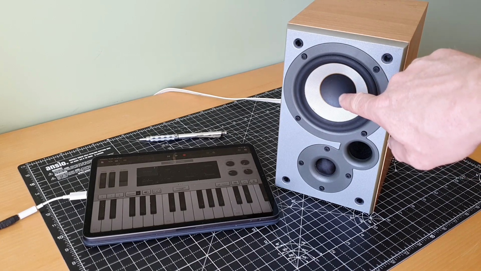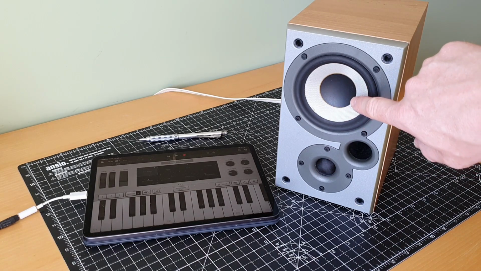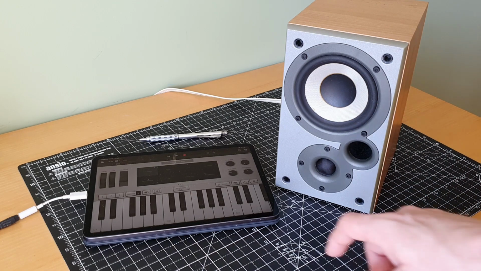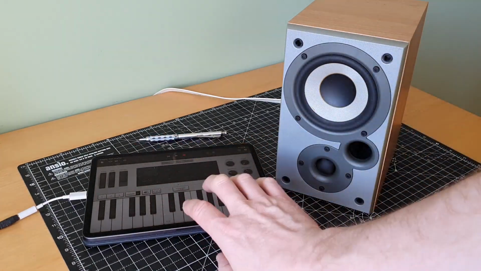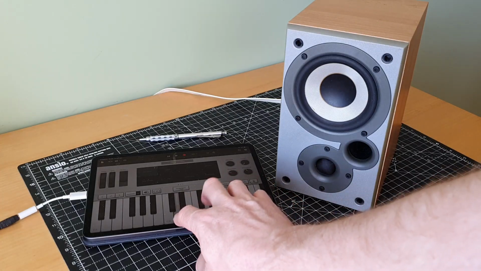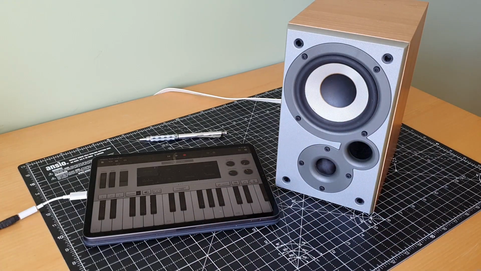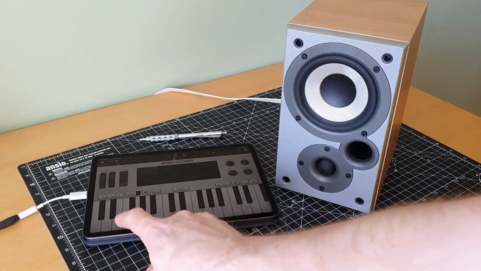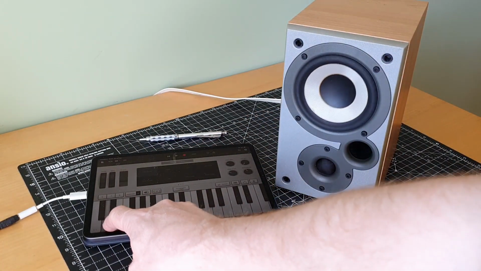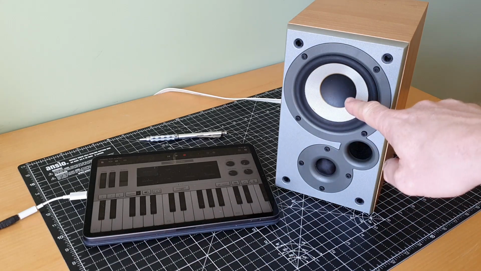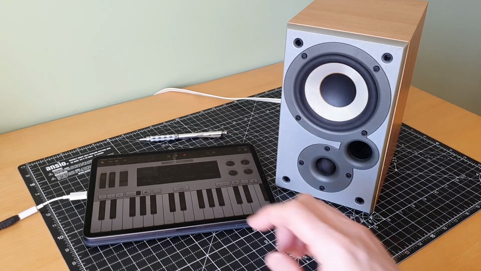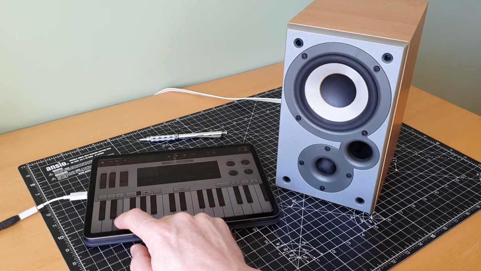What I want you to do is have a look at this cone. This is the part of the loudspeaker that vibrates. If I produce a high-pitched sound, we can't see much happening. If I produce a much lower note, hopefully you can see that the cone is moving quite noticeably. It's vibrating and producing the sound.